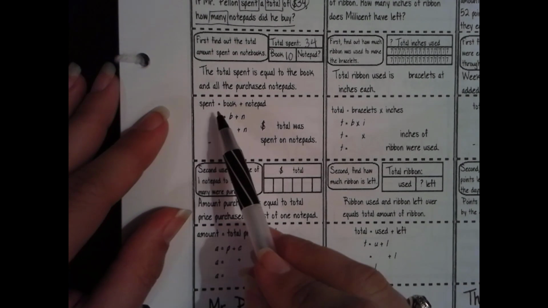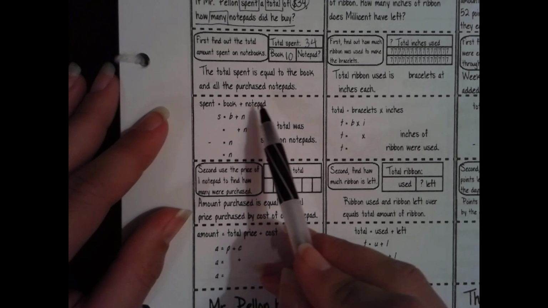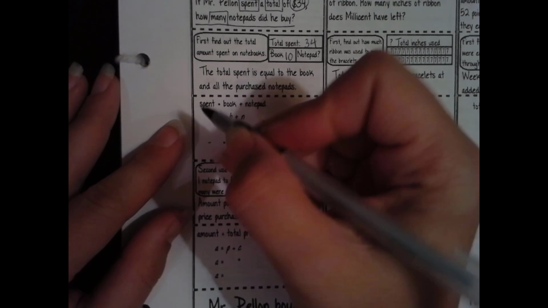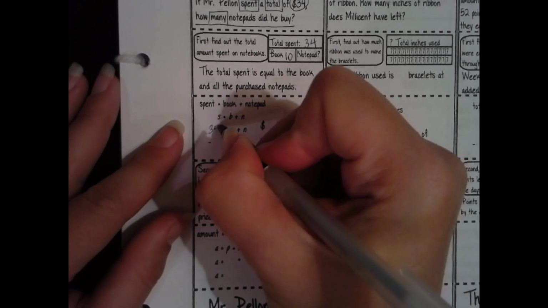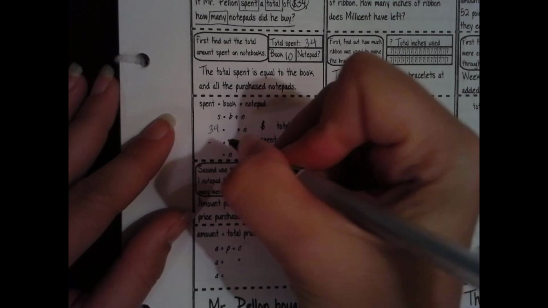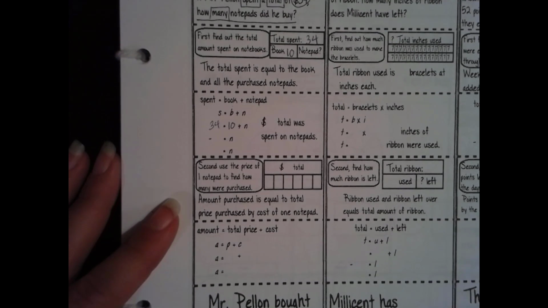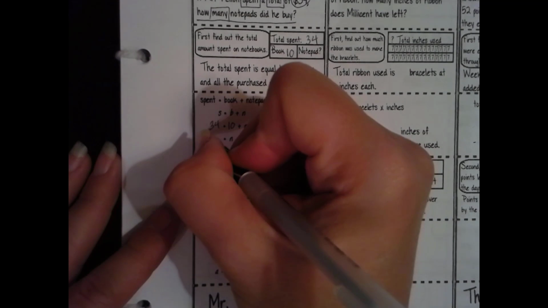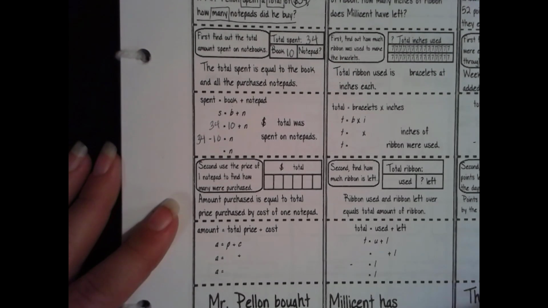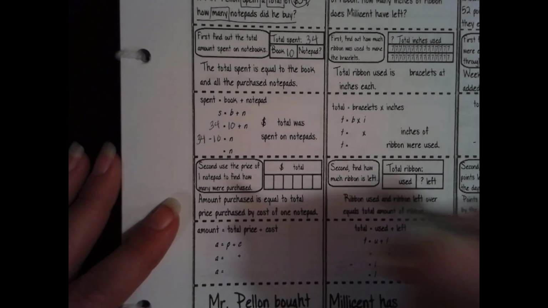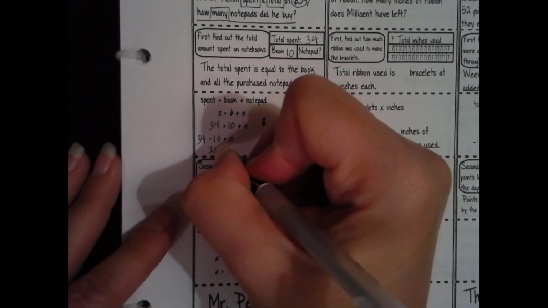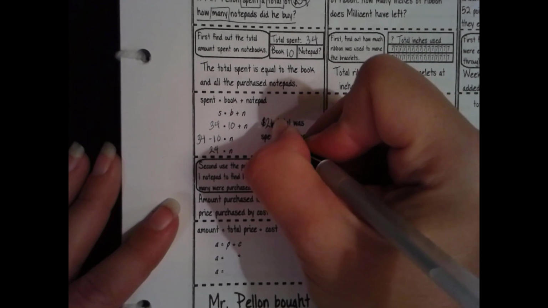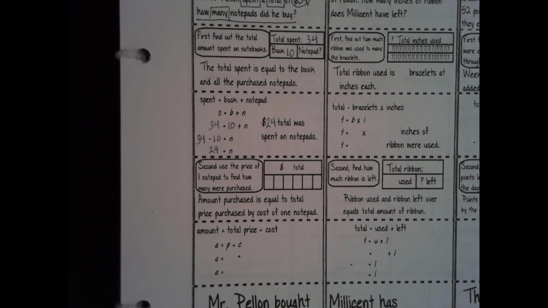So spent equals our book plus our notepad. How much did we spend? $34. How much was the book? $10. Well, what plus 10 equals 34? Or, using our inverse operation, 34 take away 10 is 24. There's 24 total dollars spent on notepads.